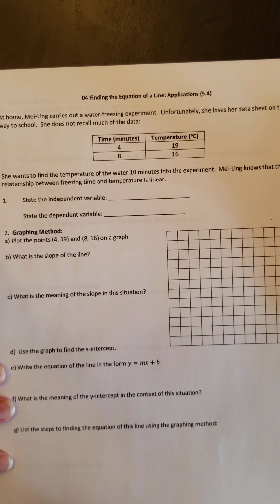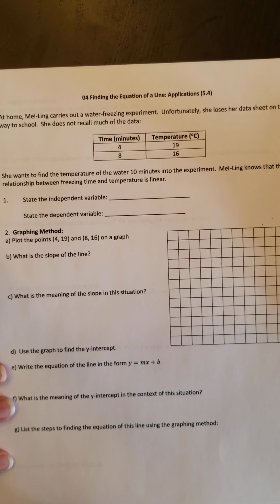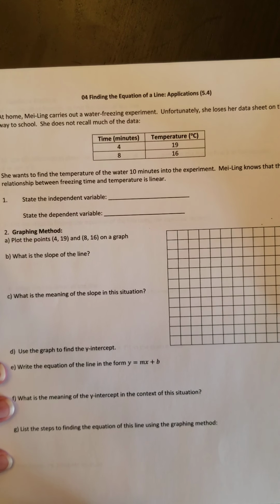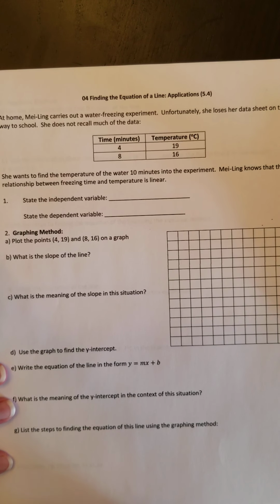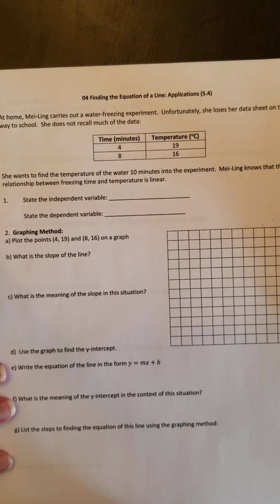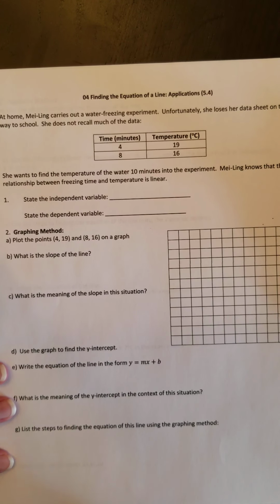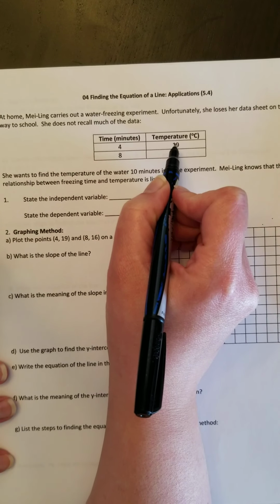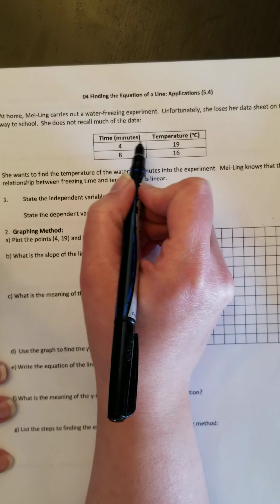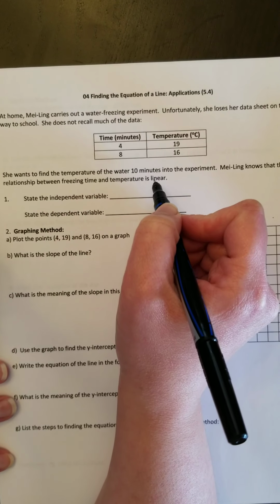So the first question says, state the independent variable and the dependent variable. So my two variables here are time and temperature. We have to decide which one of those depends on the other one. I always like to think of it as which one is affecting the other one, or which one is independent and not reliant on what's happening with the other variable. So does time happen independently from temperature? Does temperature happen independently from time?